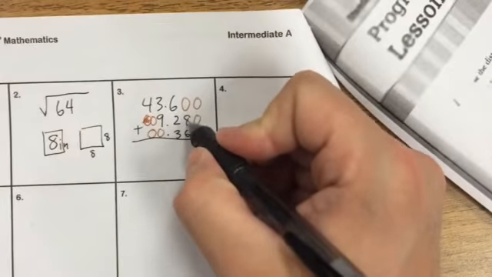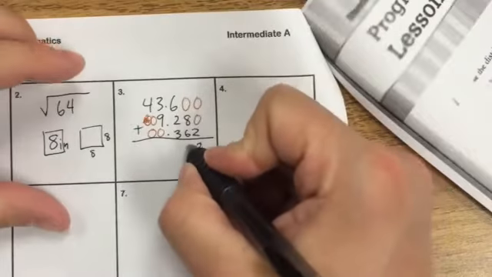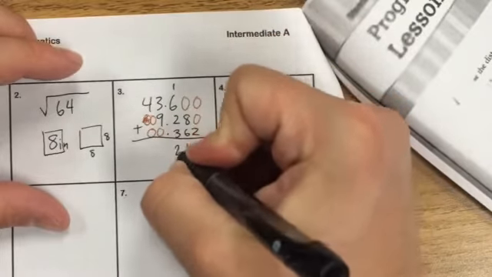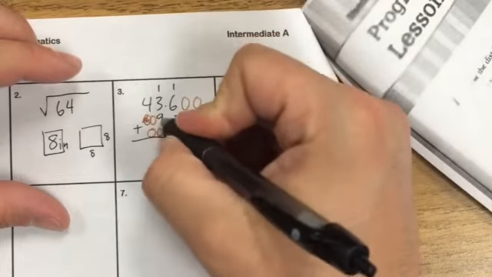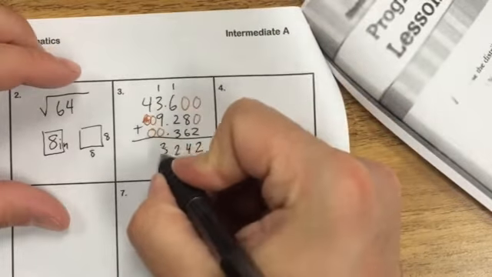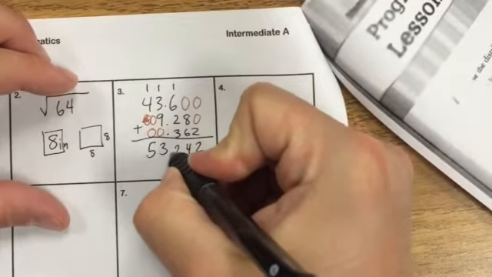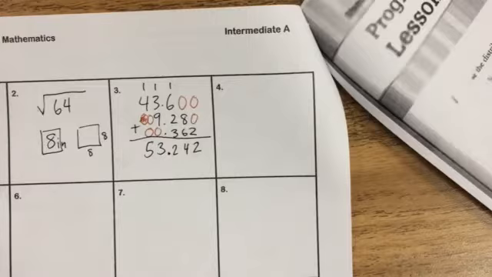0 plus 8 plus 6 is 14. 6, 7, 8, 9, 10, 11, 12. 3, 4, 9, 10, 11, 12, 13. 4, 5. Bring your decimal straight down. So I get 53 and 242 thousandths.